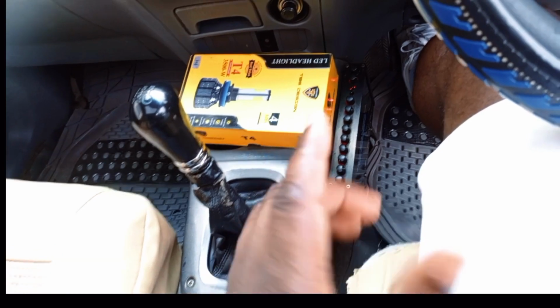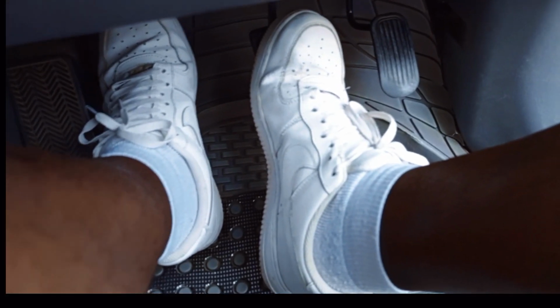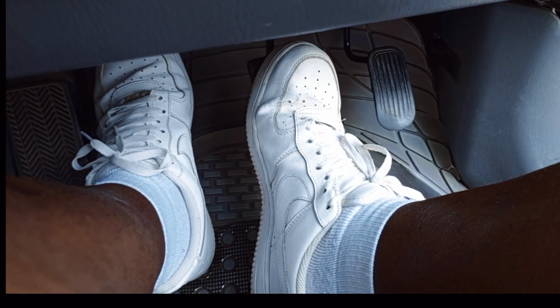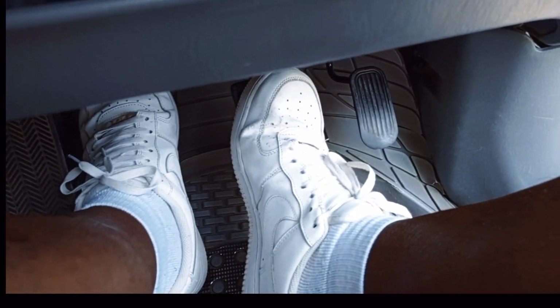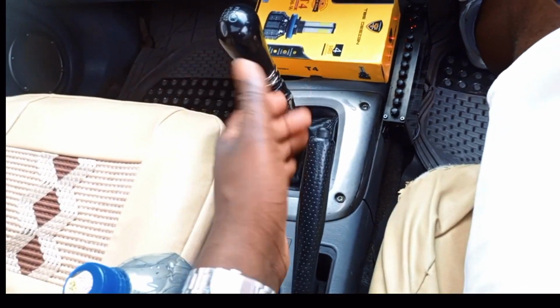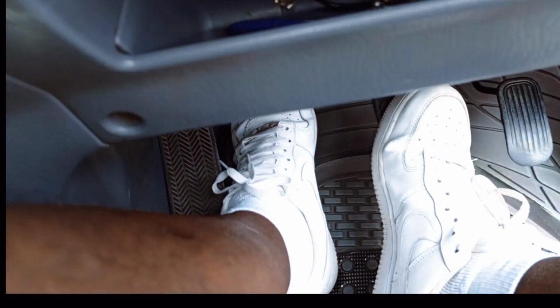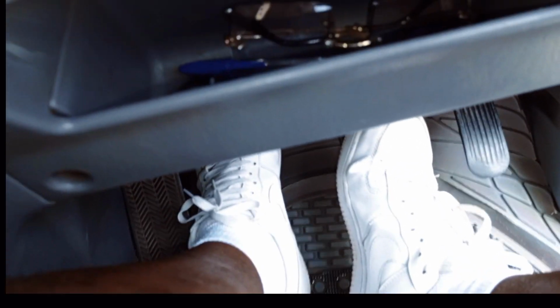So the moment I start releasing my brake, automatically the car will start behaving like it wants to move. But before you start moving, you must ensure that you release the handbrake. So you are very ready to start driving forwards. Look here, my clutch pedal is still right inside.